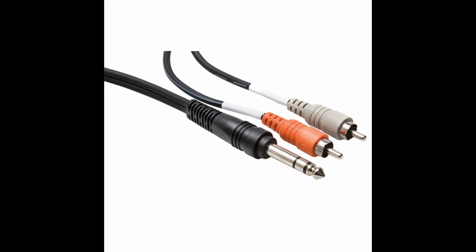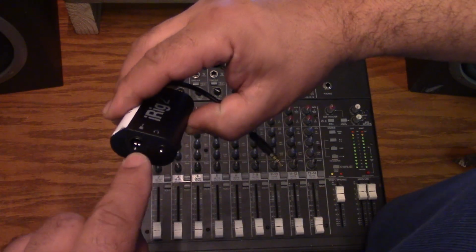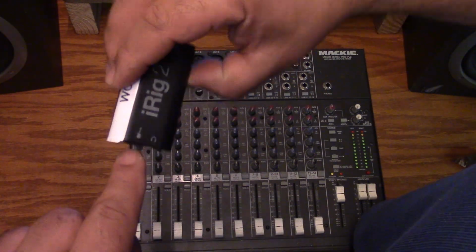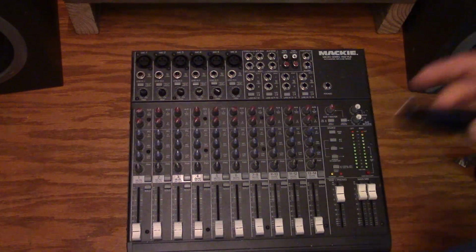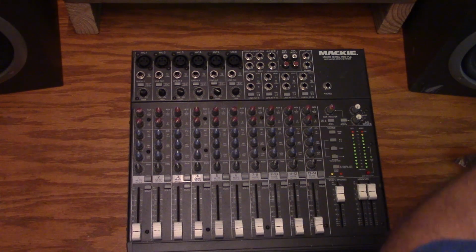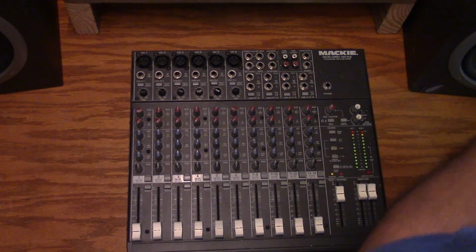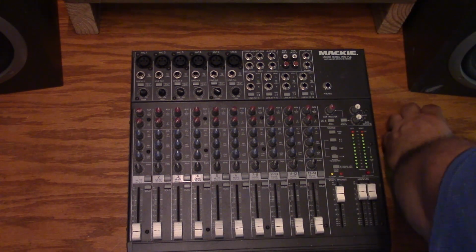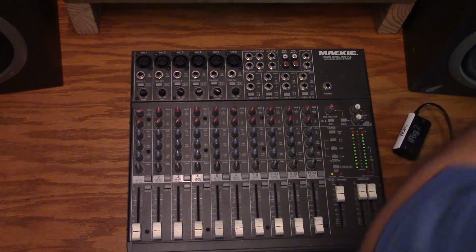Once you have RCA connections left and right coming out of your mixer, you will need that RCA connection to go to a quarter inch, preferably a balanced line input, and simply plug that connection of that same cable into the quarter inch input of your iRig. Switch your Mevo app to iPad output. Make sure the iRig is connected to your iPad or iOS device, and then check your gain levels.